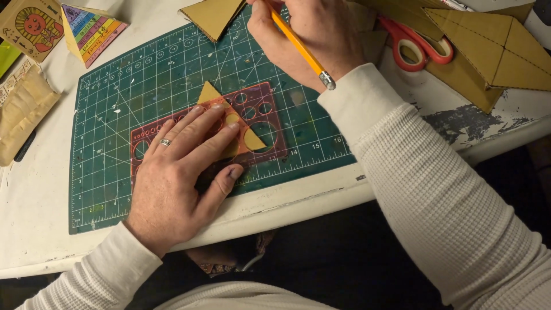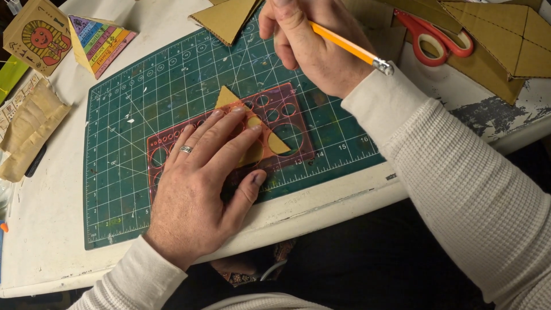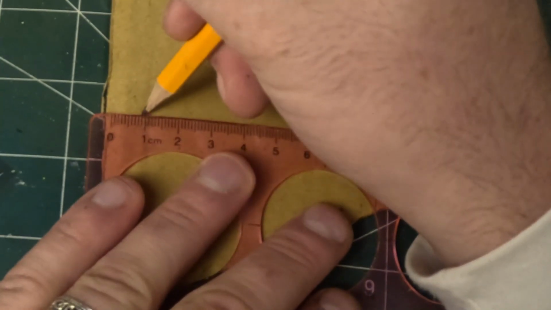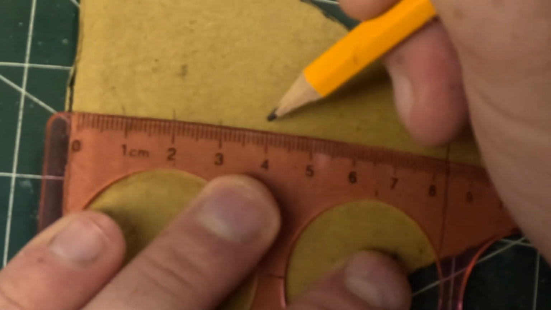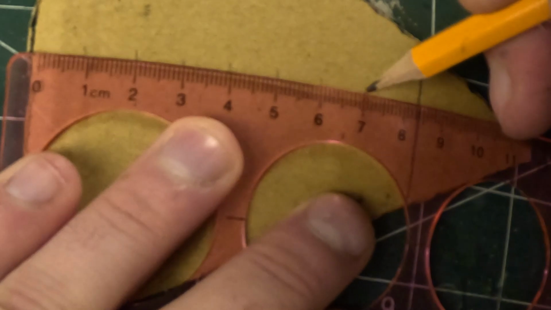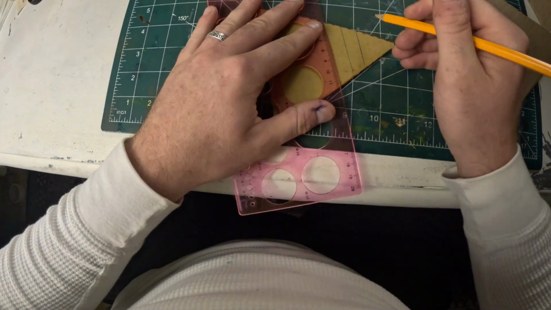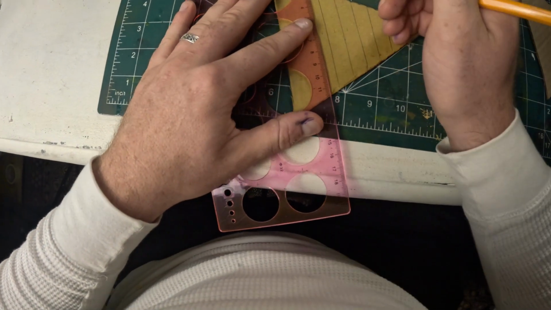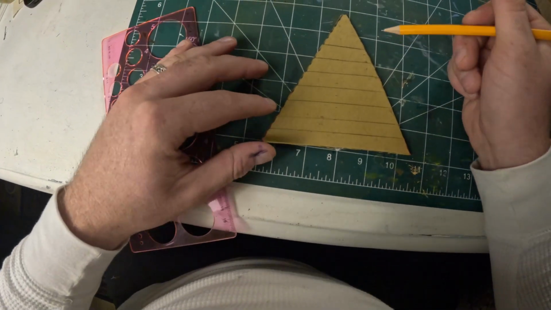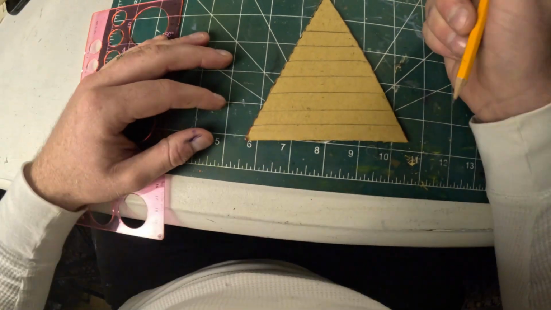I'm going to make the one for the Pharaoh a little bit bigger than the rest because it's a bit smaller up on that top corner. 1, 2, 3, 4, 5, 6, 7. 1, 2, 3, 4, 5, 6, 7, 8.